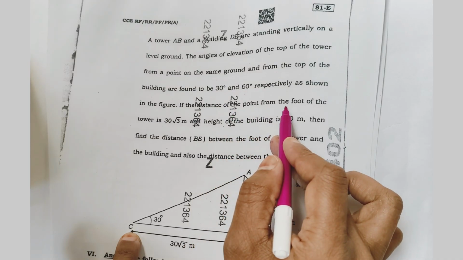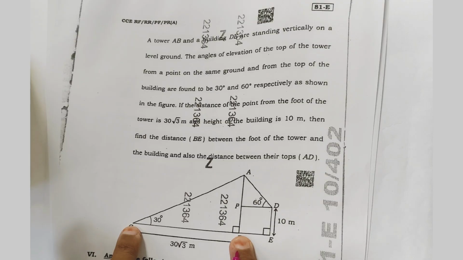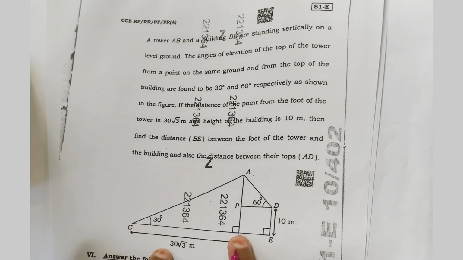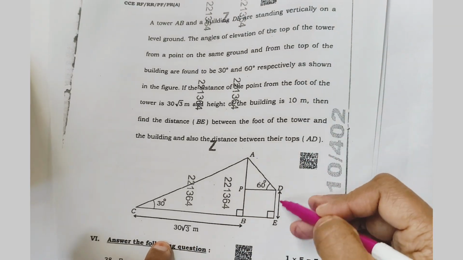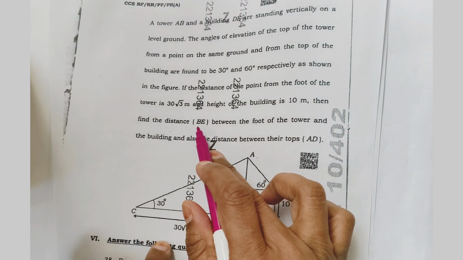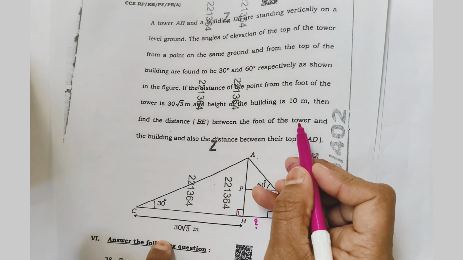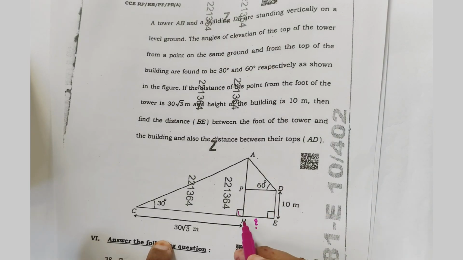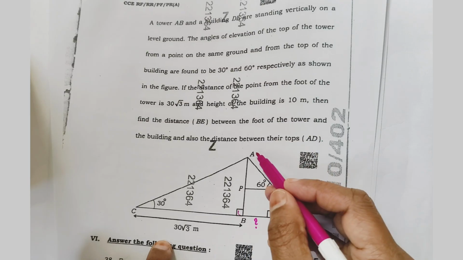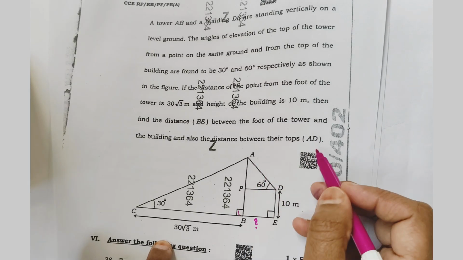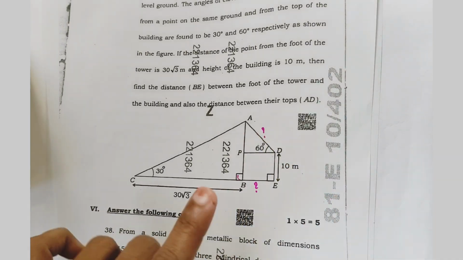If the distance of the point from the foot of the tower is 30 root 3 meters, and the height of the building is 10 meters, then find the distance BE. Here BE is the question mark. B is the foot of the tower and E is the foot of the building. This BE distance we will find, and also the distance between their tops, AD. Here there are two question marks: BE and AD.